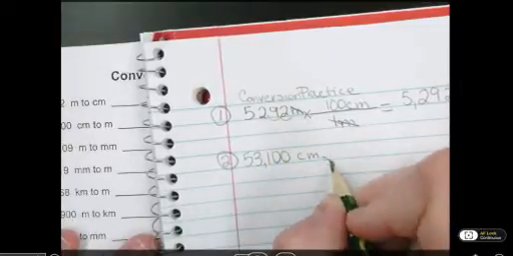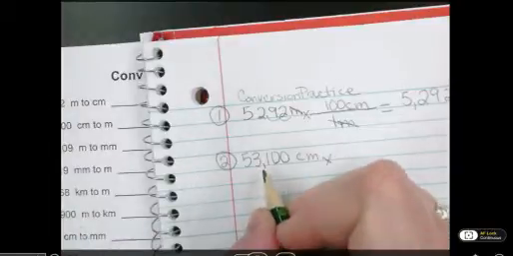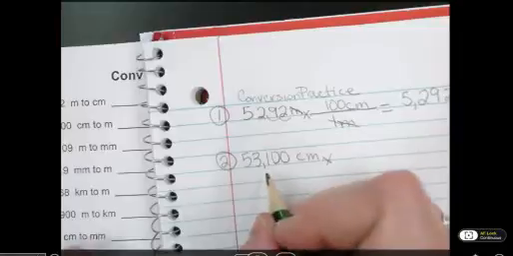53,100 centimeters. Now, one thing some people did was they saw the comma and thought it was a decimal. Ladies and gentlemen, be very careful when you're looking at the problems. Commas are not decimals. Decimals are not commas. Commas mean nothing.